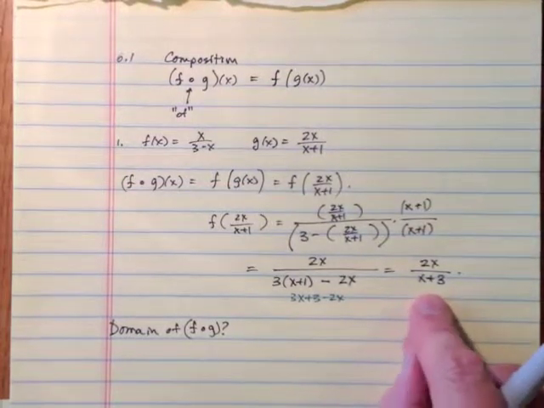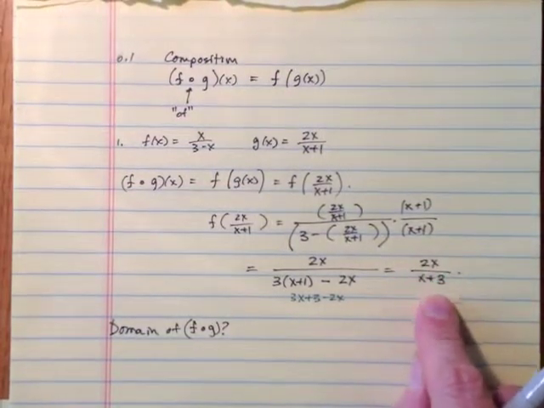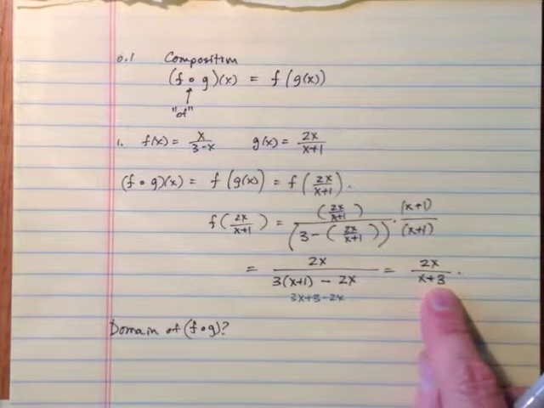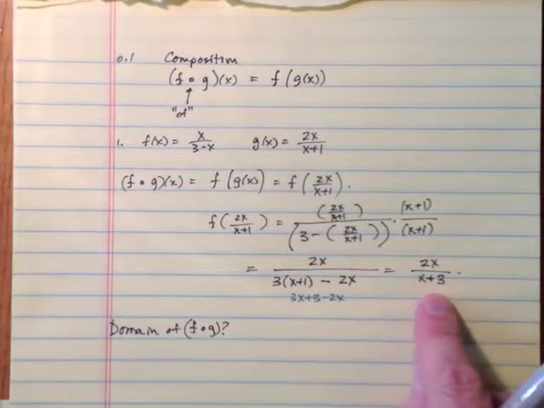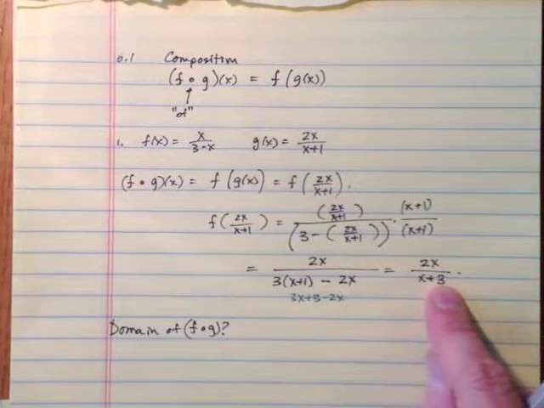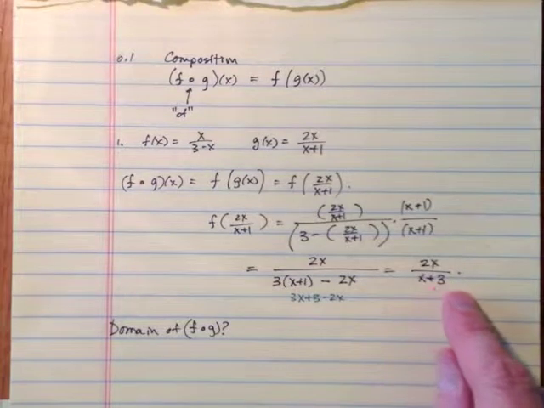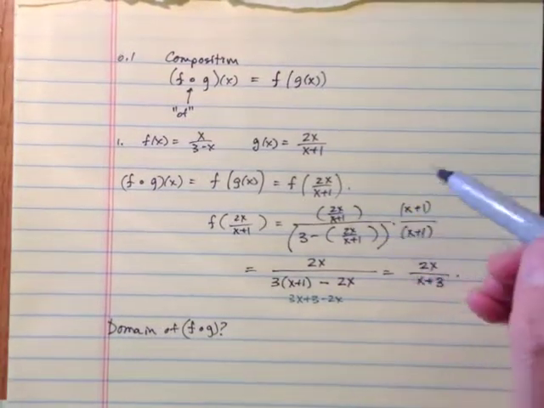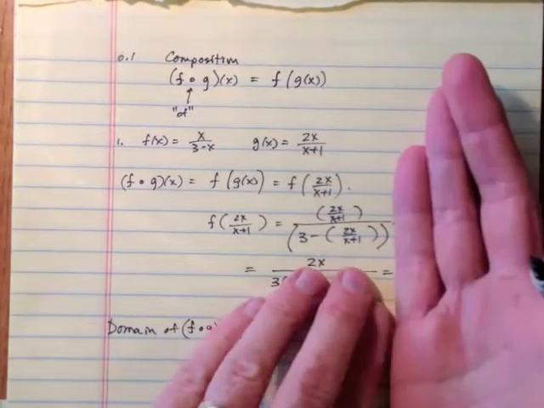Well, you'd be tempted to look at that and go, well, we've simplified it. The domain, that's pretty easy. There's only one denominator. There's no radicals. The domain is all x's except negative 3, because negative 3 is the only thing that causes a 0 in that denominator. But look back at the original thing before we simplified it, right there.